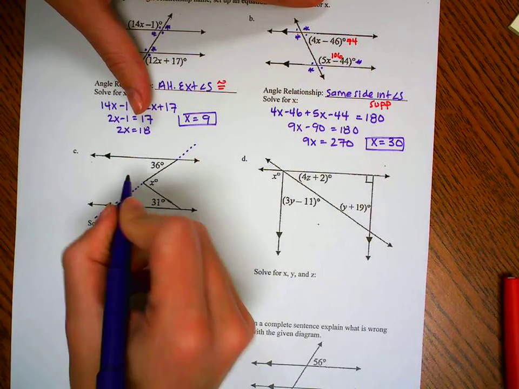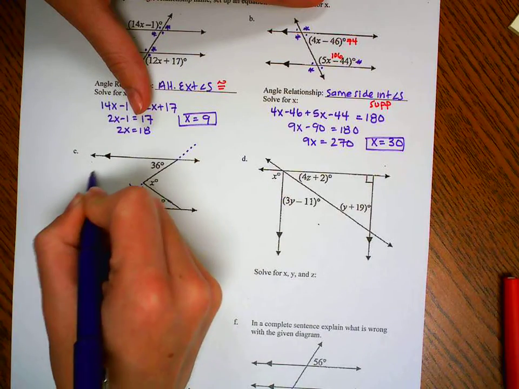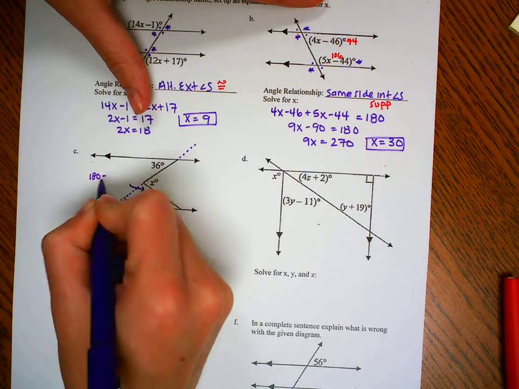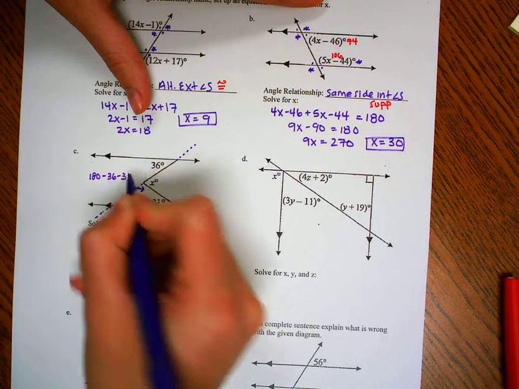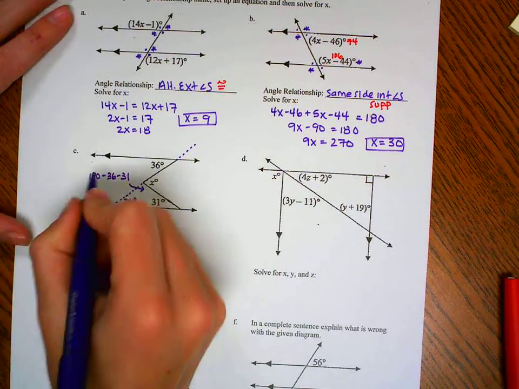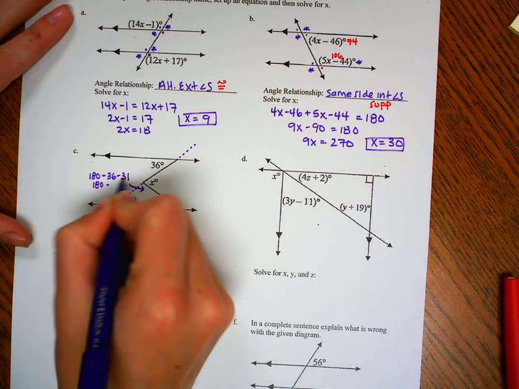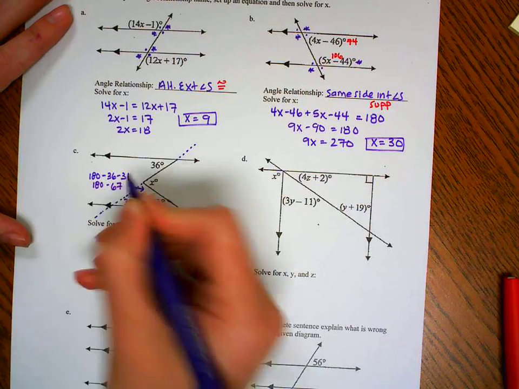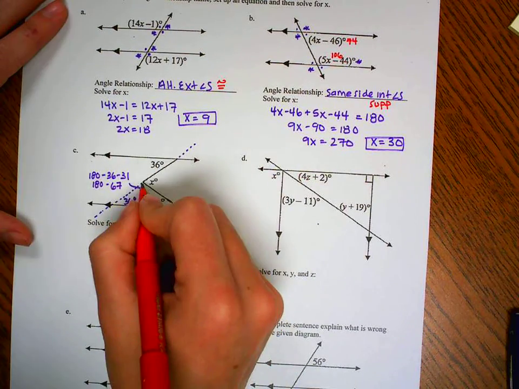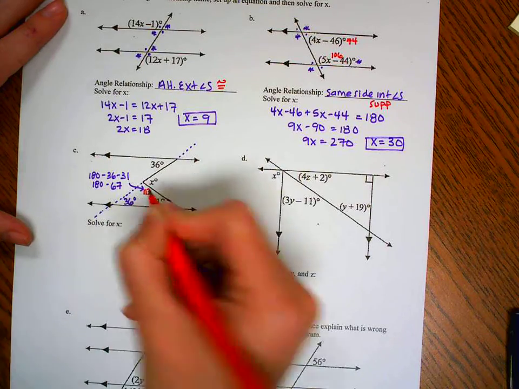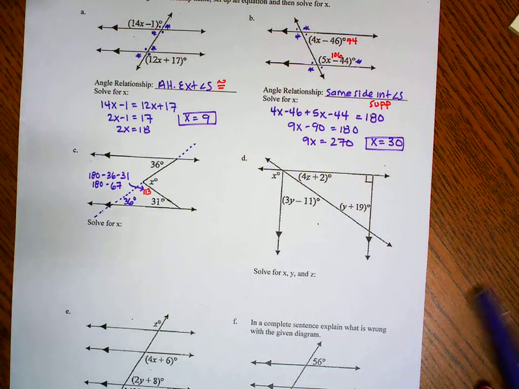So if I want to figure out what goes in here, I'm going to take 180 minus 36 minus 31. That's the same as 180 minus a grand total of 67. So that's going to give me an angle in here of, I believe, 113. Right? Well, now it's a lot easier.